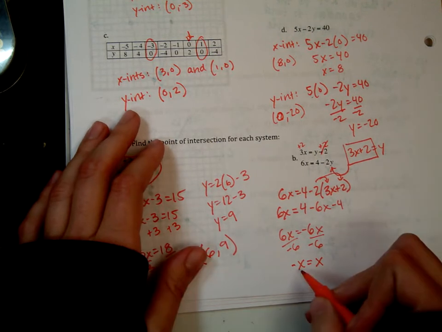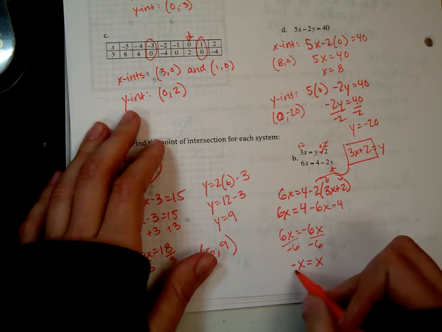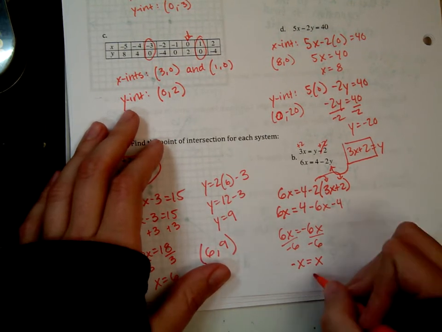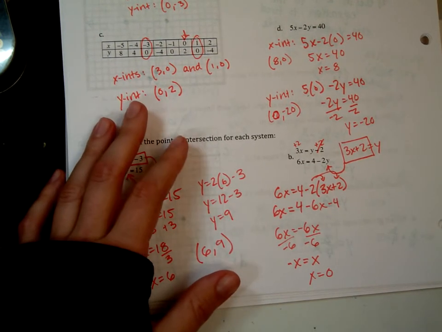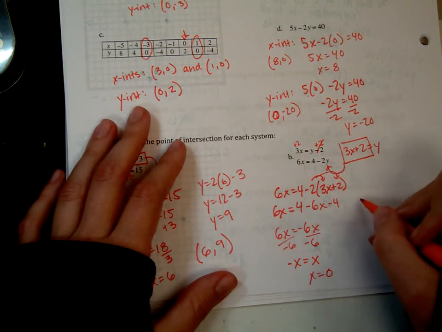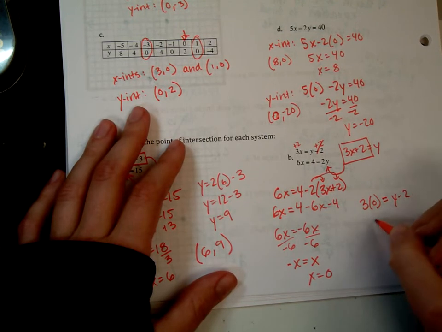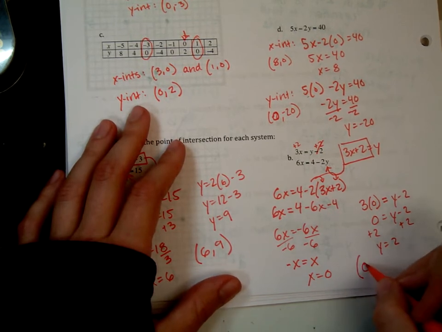So here this is saying that the negative number equals the positive number. The only number that we can plug in here that the negative and the positive are the same is 0. So x equals 0. And let's plug that in to find y. So 3 times 0 equals y minus 2. 0 equals y minus 2, so we add 2. So our point of intersection is 0, 2.